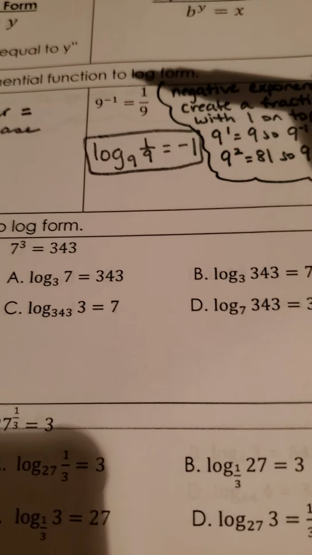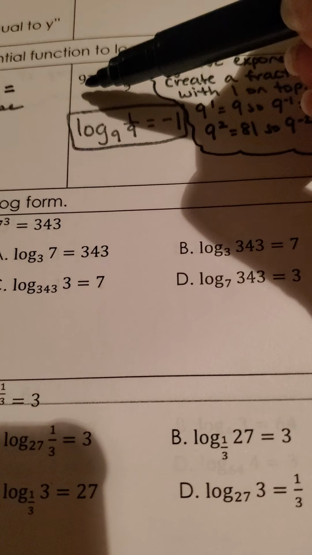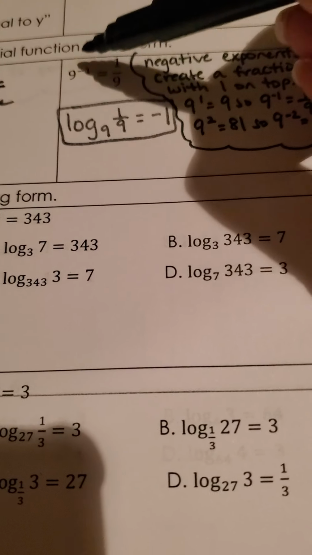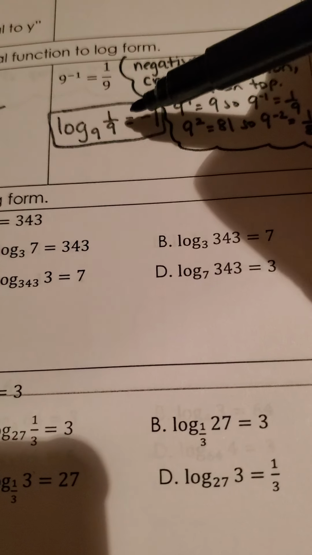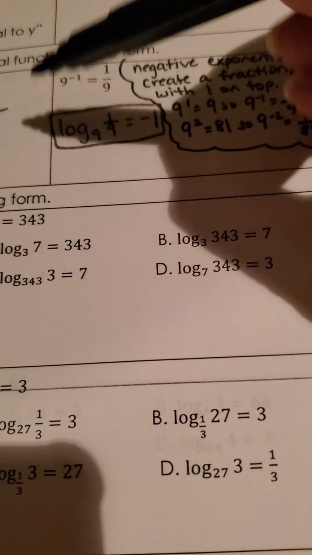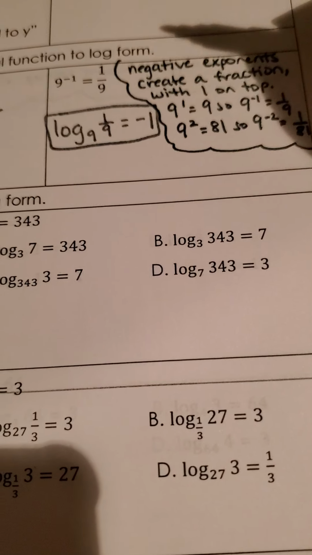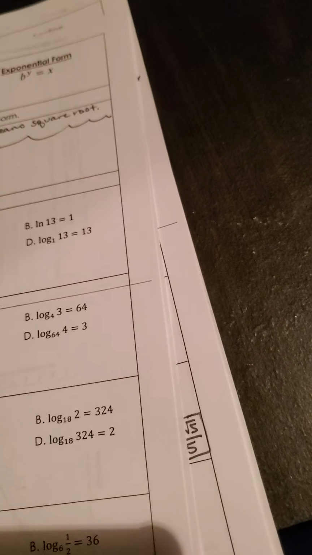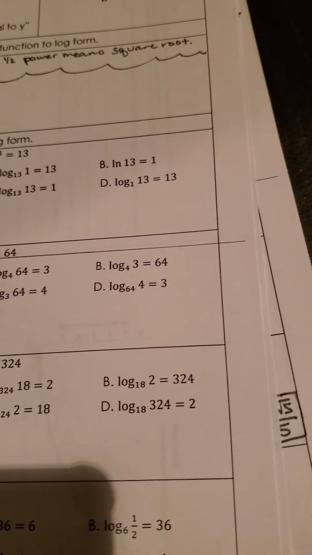Anyway, turning it into a log, we have to write down log. My first number, 9, becomes my base, and then these two are just going to switch. So my 1/9 comes first, and then my equal sign, and then my negative 1. So log base 9 of 1/9 is equal to negative 1. And I think, yeah, you should be good on those exponent rules from there.